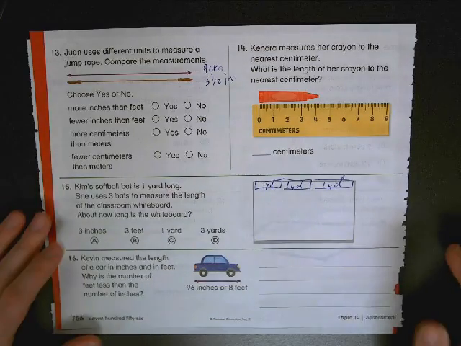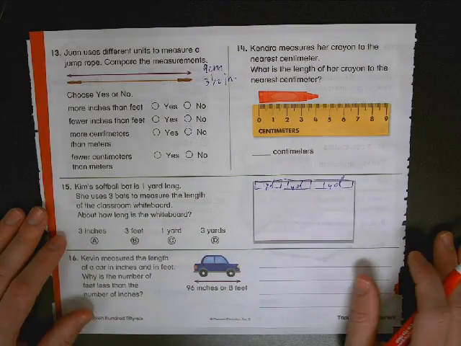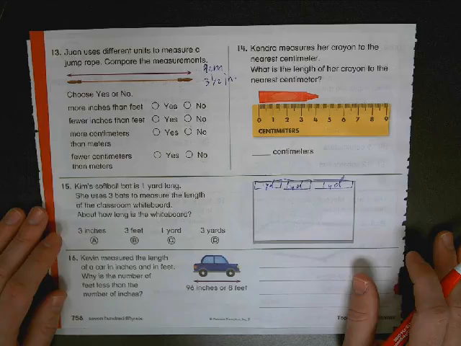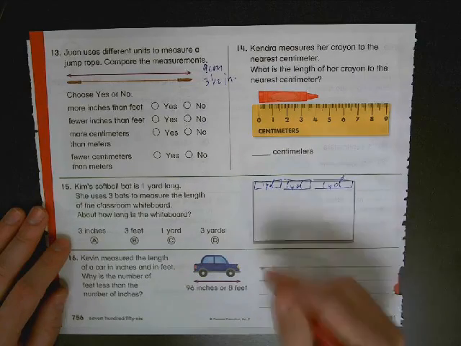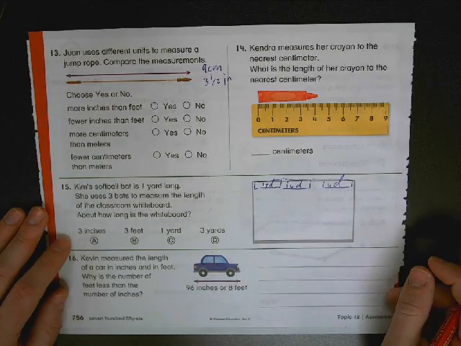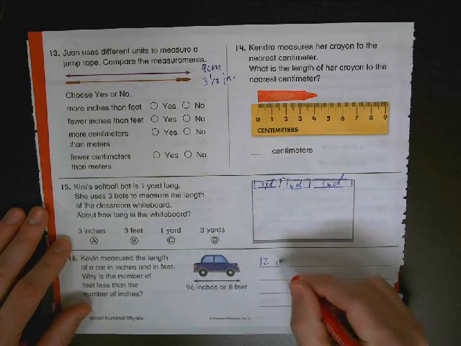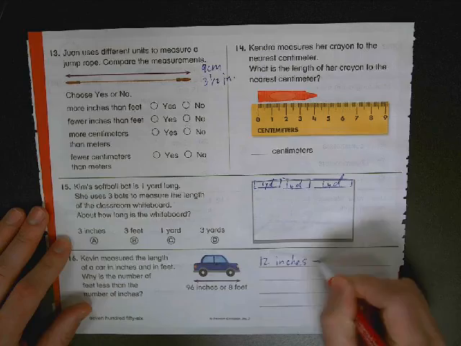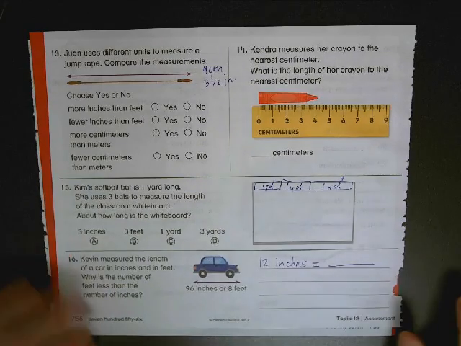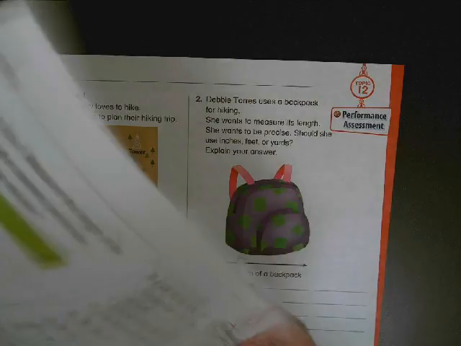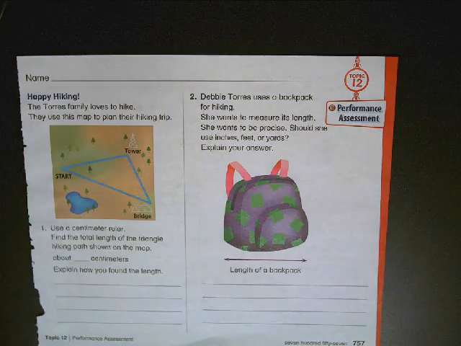Kevin measured the length of a car in inches and feet. Why is the number of feet less than the number of inches? Explain why. I would say something along the lines of 12 inches equals how many feet? And that, my friends, is the first 2.